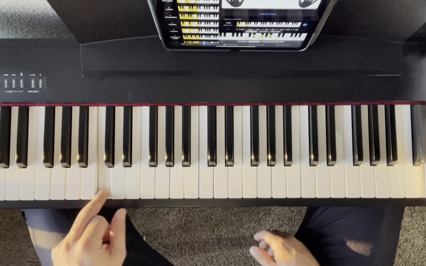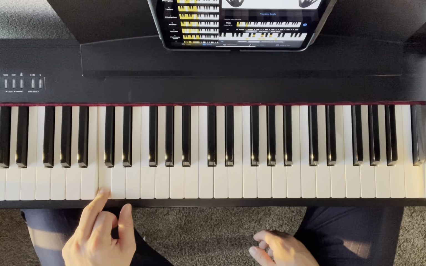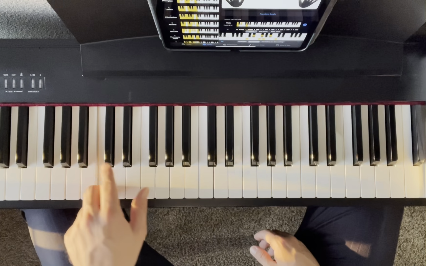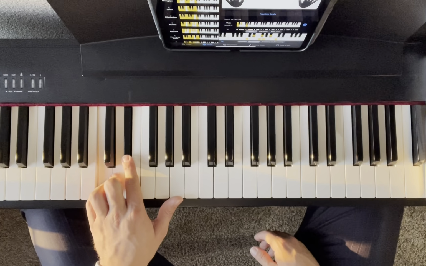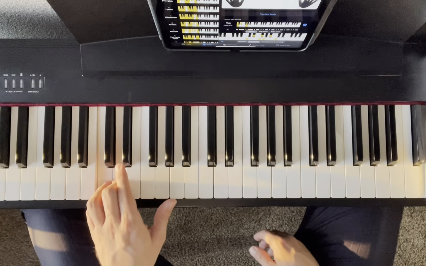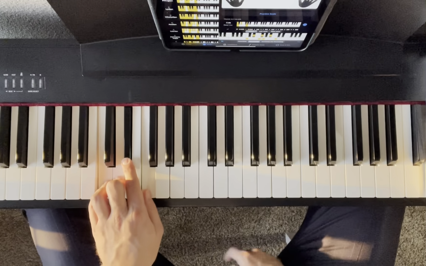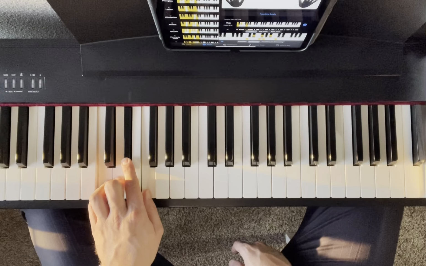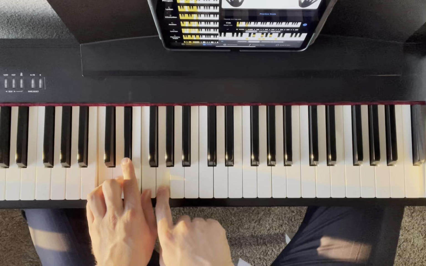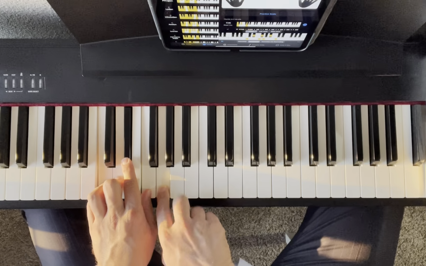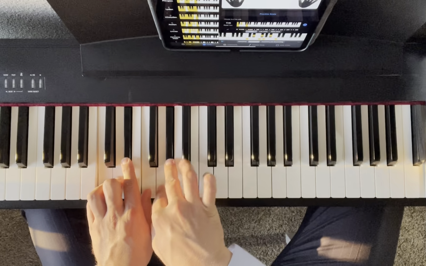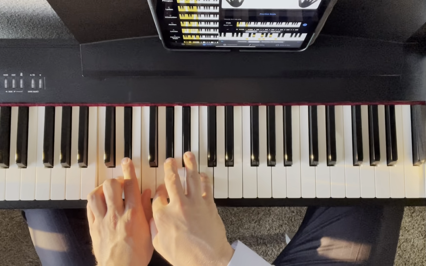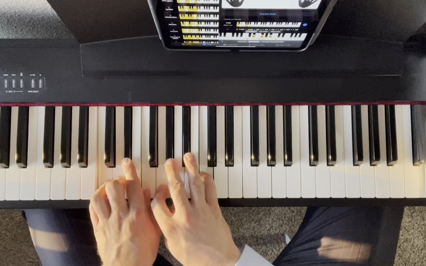We start with a C. Remember I said 2-1-2. Okay, so 2-1, so we went 2, 1, and then 2 again. 2-1-2. And then you go 2-1-2-2. So 2, 1, 2, here. This is a C minor scale.